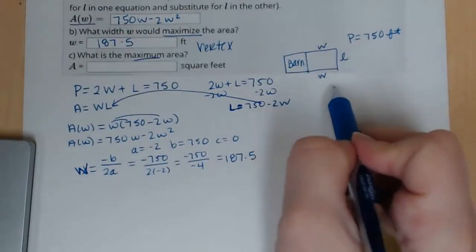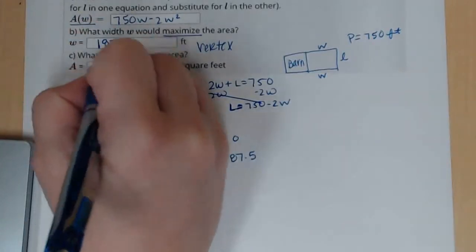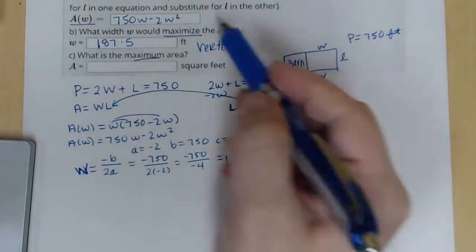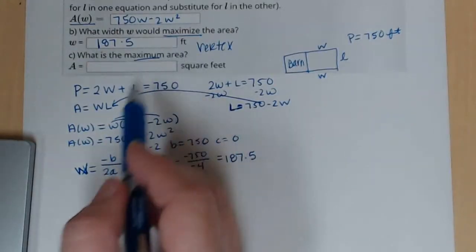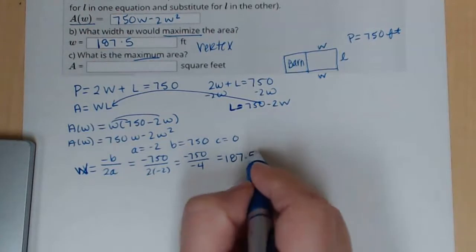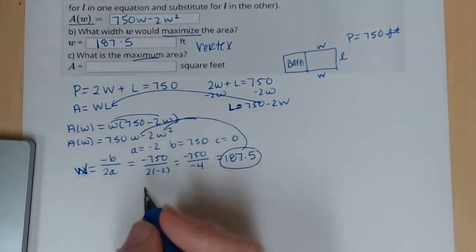It's important that you set up the barn the way it mentioned with the perpendicular and the parallel, because if you had not, you may have accidentally gotten the length and be plugging in the wrong value. Now what's the maximum area? Area is a Y value. So I'm just going to plug in 187.5 in here for W.